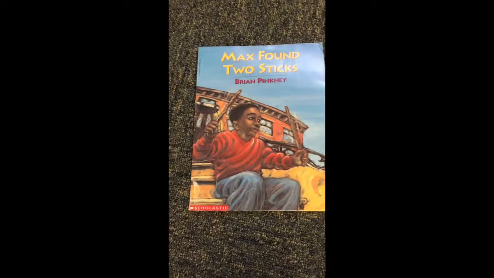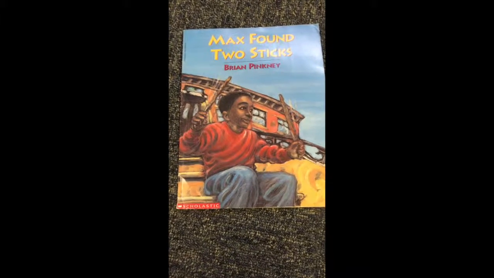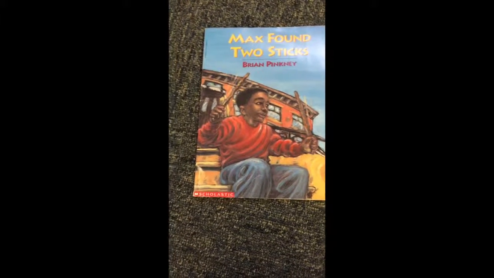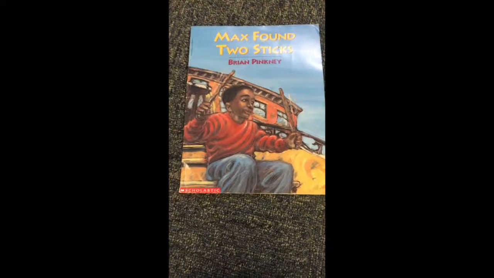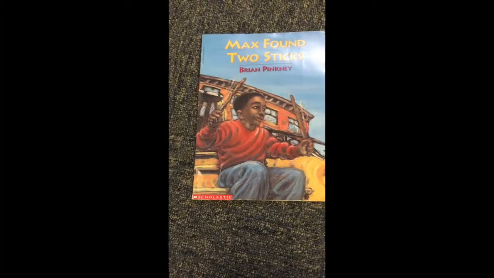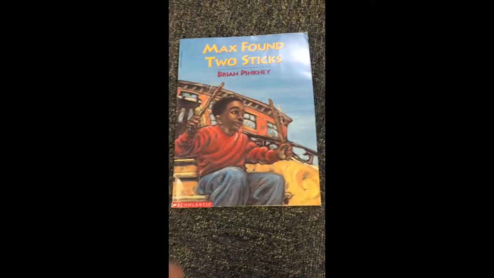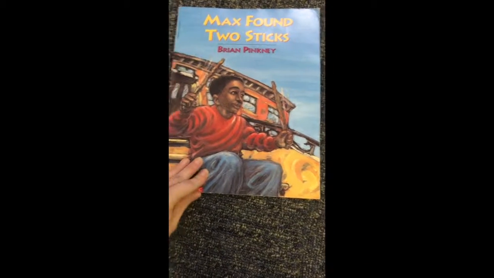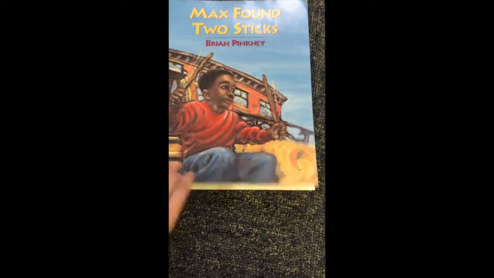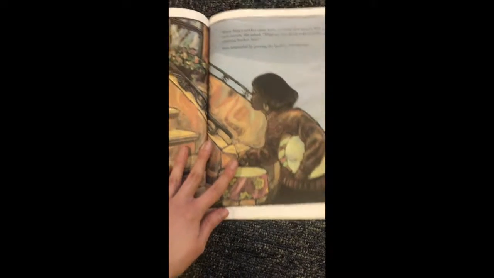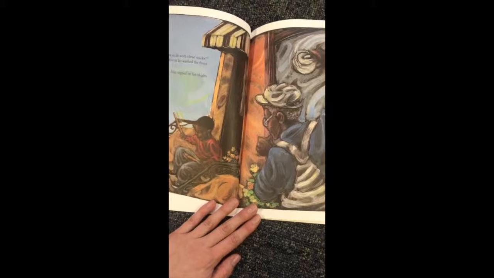And even that just in and of itself makes an impact on the student, because, like the video said, there's not a lot of books that have characters or families of color. So I think it's really important that as teachers in our library we include books that have families and main characters of color that kids can relate to.